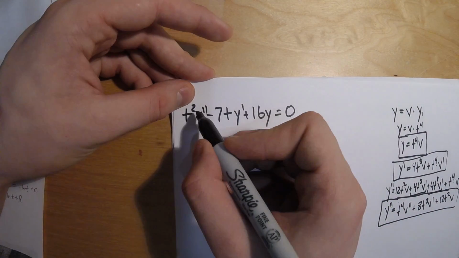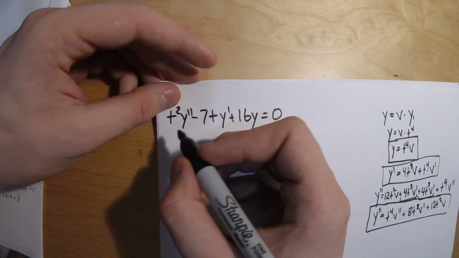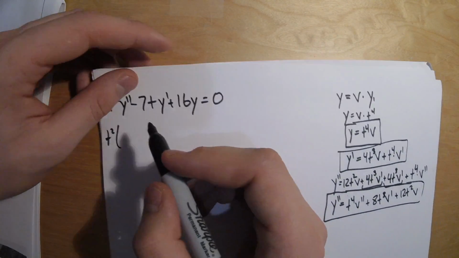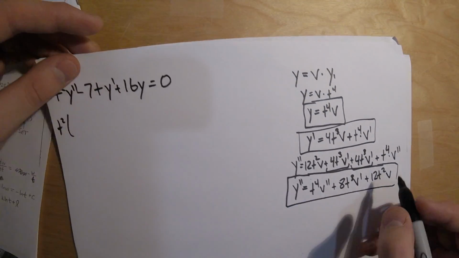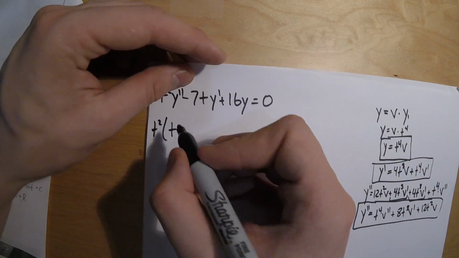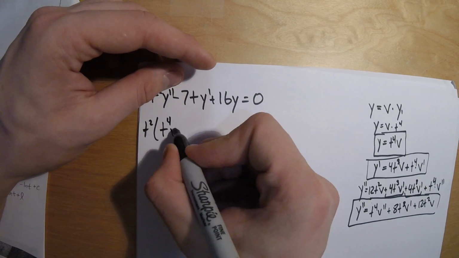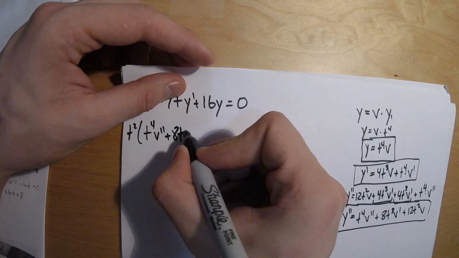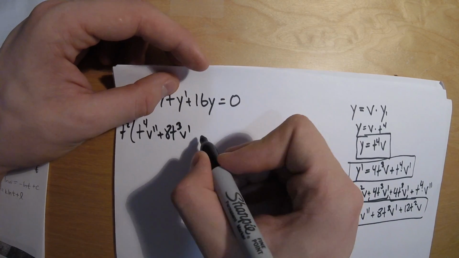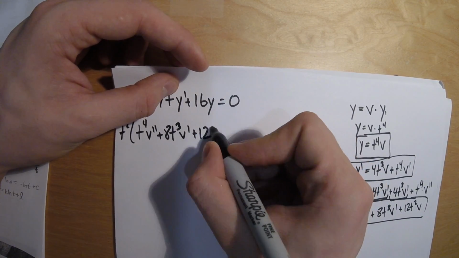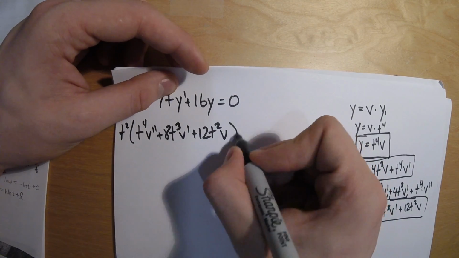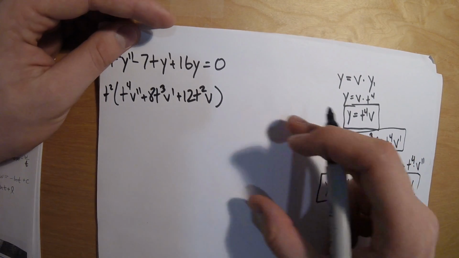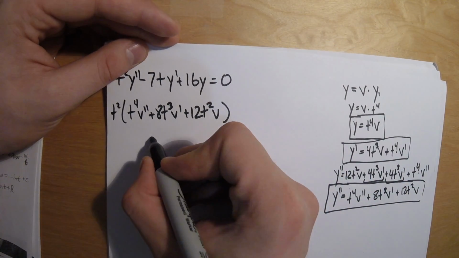So we have here first t squared times y double prime. So I'm going to write t squared, and I'm going to write y double prime, which is this whole thing right here. So I'm going to write that t to the fourth v double prime plus 8t cubed v prime plus 12t squared v. Then I'm going to write underneath it, just because of lack of space here, 7t.